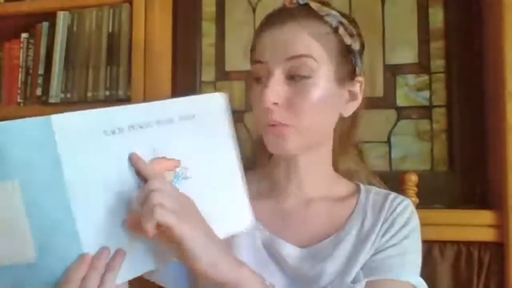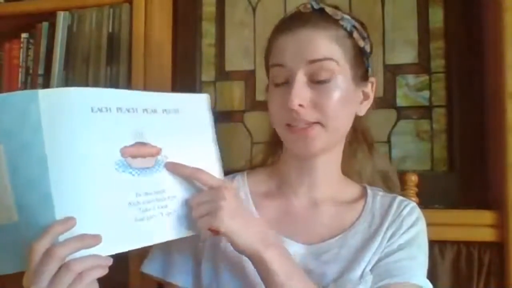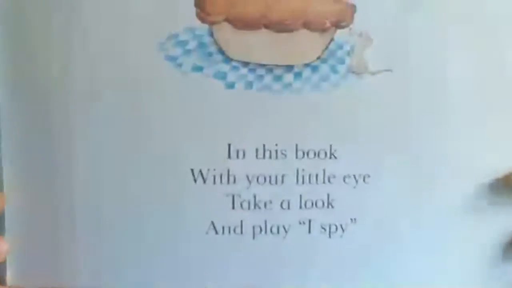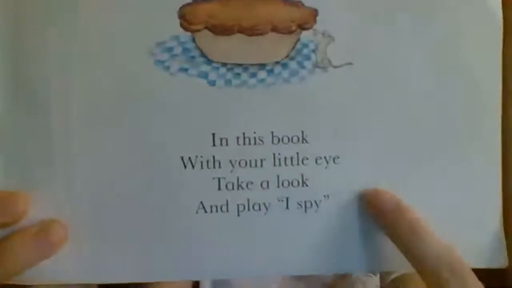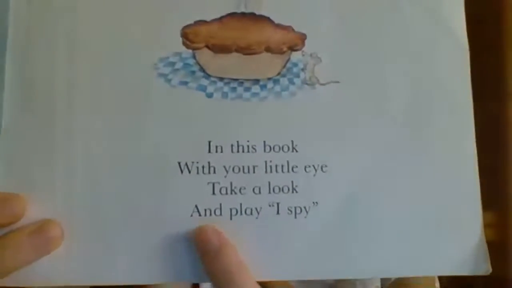I see in the first page at the very top is the title. Once again, all in big letters. Each, peach, pear, plum. And it's going to tell us what this book is about under that. You see the pie with a mouse looking at it and probably sniffing it. And this is what it says. It says, in this book, with your little eye, take a look and play I Spy. Do you know that game? That's a game where you have to look around a scene and pick out a special object that we say.